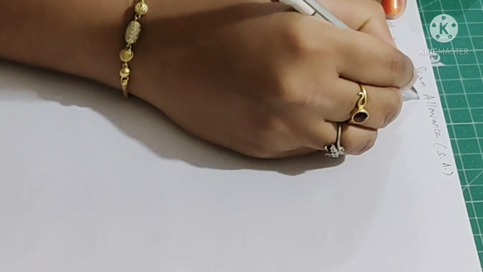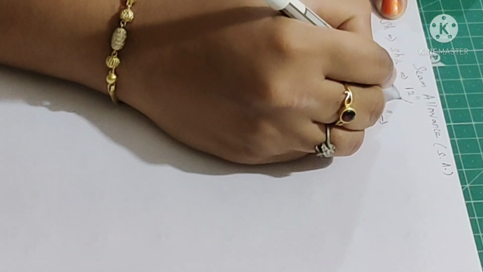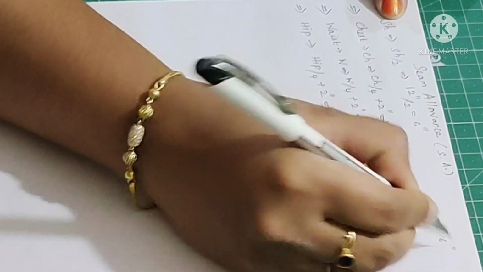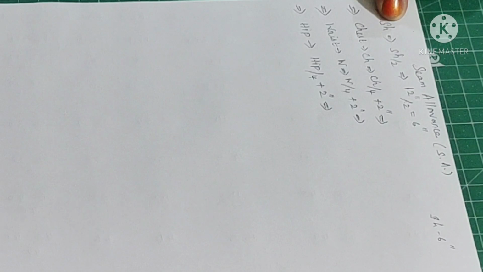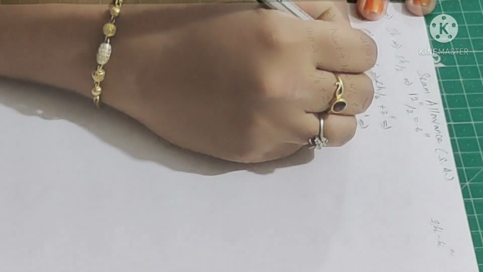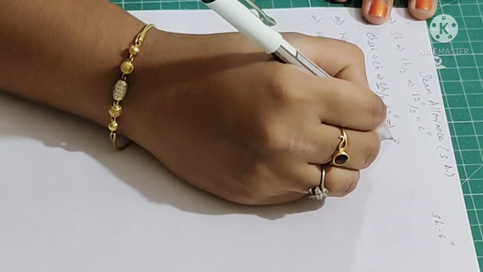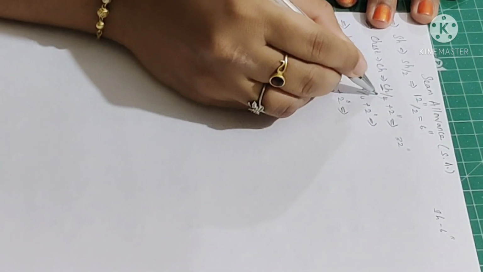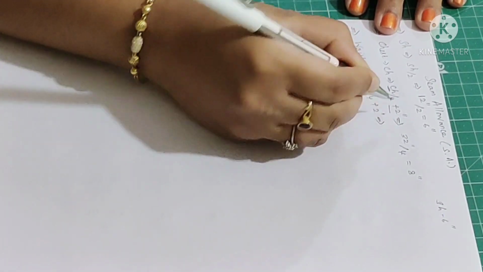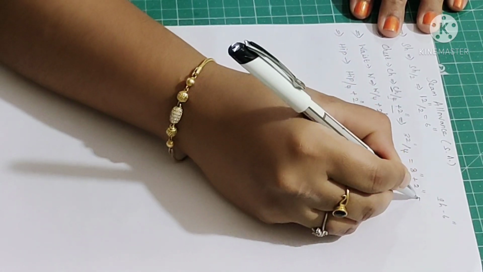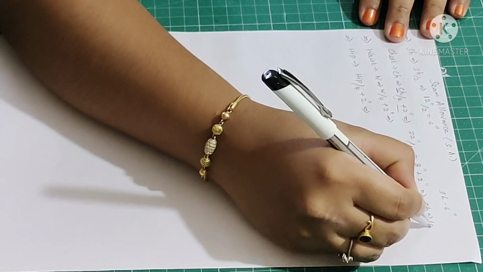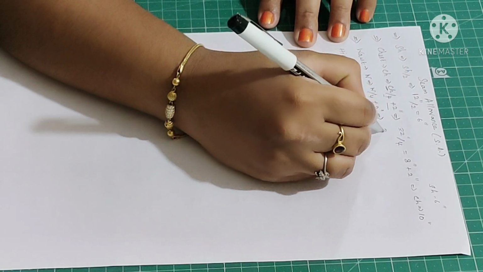So I'll show you. Suppose the shoulder is 12 inch, then divided by 2 is 6 inch. So this is the shoulder measurement you are going to mark. Then chest. For chest, I have taken 32 inch. So divided by 4 will be 8 inch plus 2 inch for seam allowance. So it is 10 inch. So you are going to mark it as 10 inch.